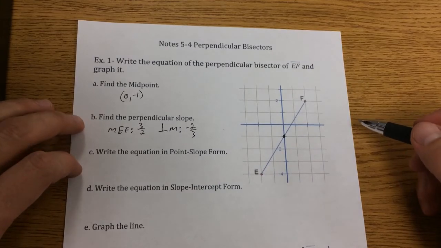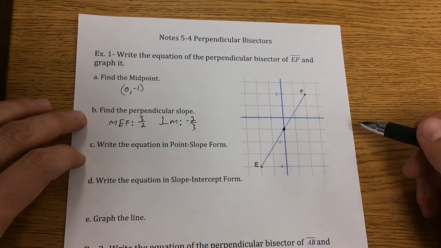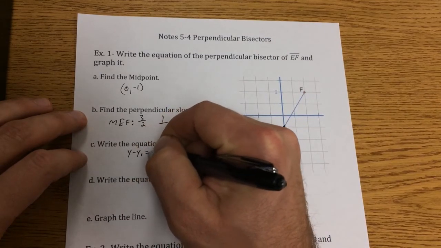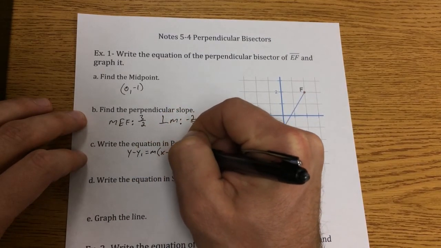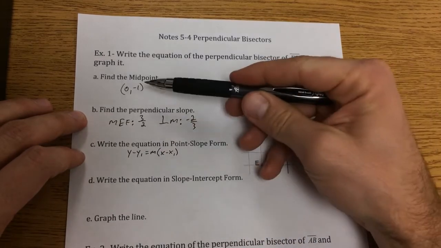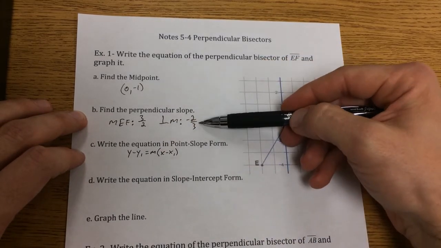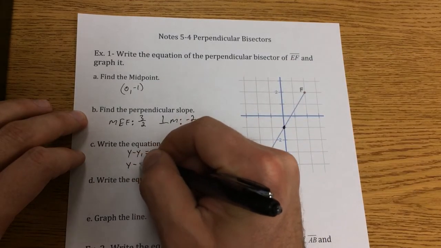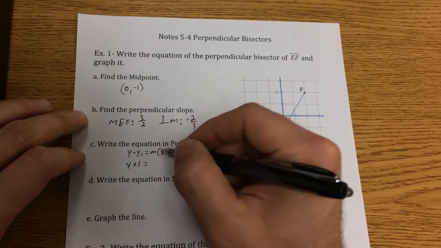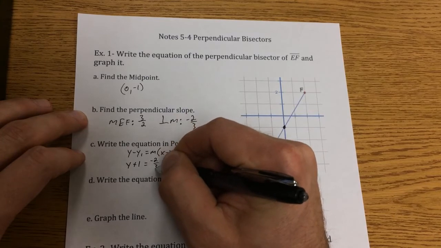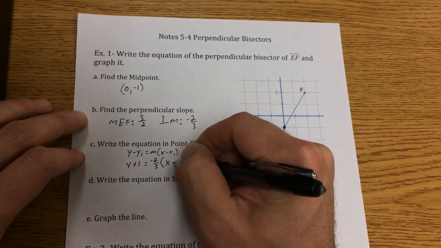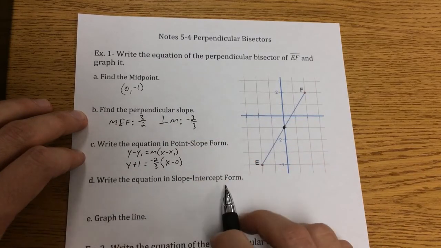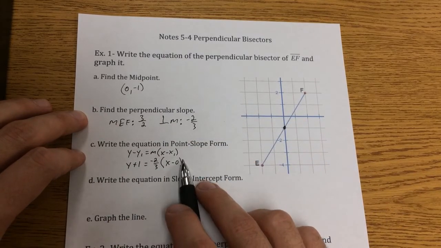Okay? And then it says to write the equation in point-slope form. I know that point-slope form is y - y1 = m(x - x1). And I have a point, and I have a slope. Make sure you use the perpendicular one. Now I can write the equation. So I got y minus a negative 1 is plus 1, and then equals my negative reciprocal slope, parentheses, x minus 0.